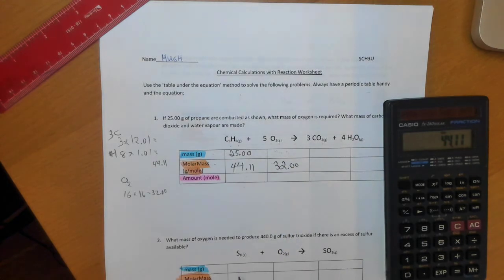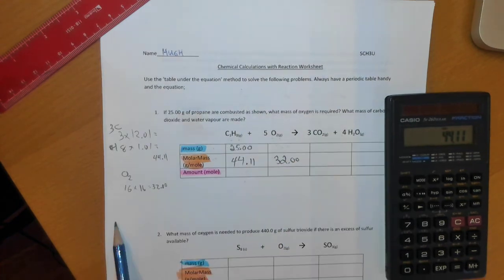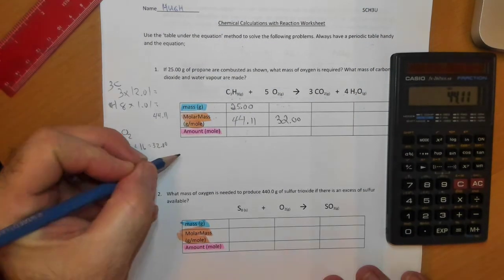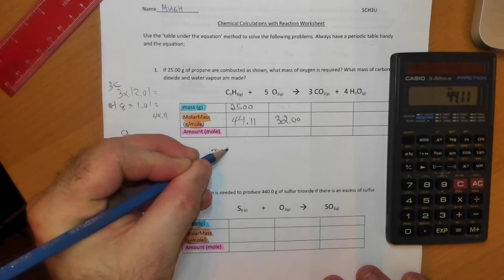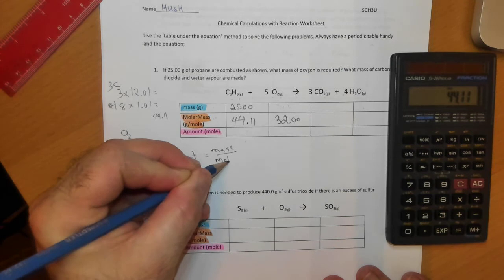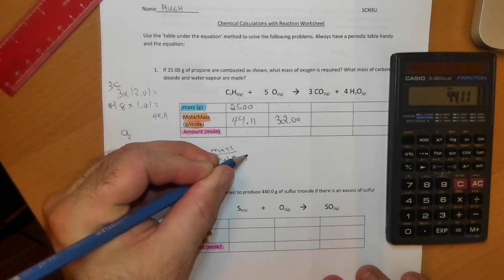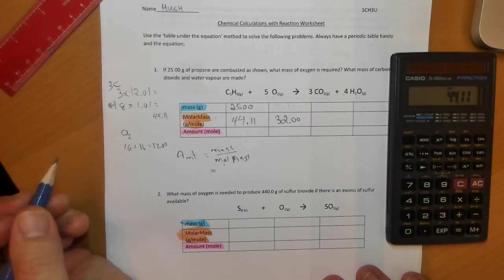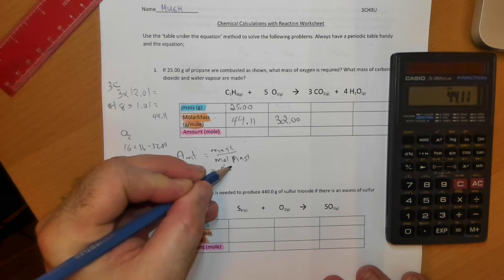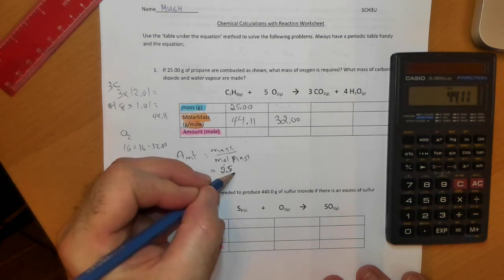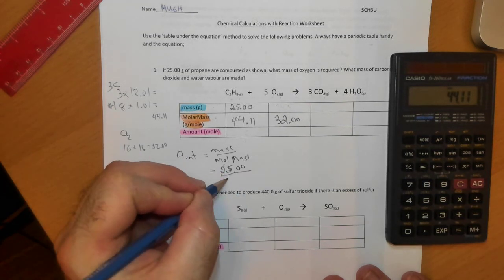Okay. All right, so now what we do is we want to figure out this box, and what we use is our standard equation. Amount is the mass divided by the molecular mass, and so it would be 25.00 divided by 44.11.